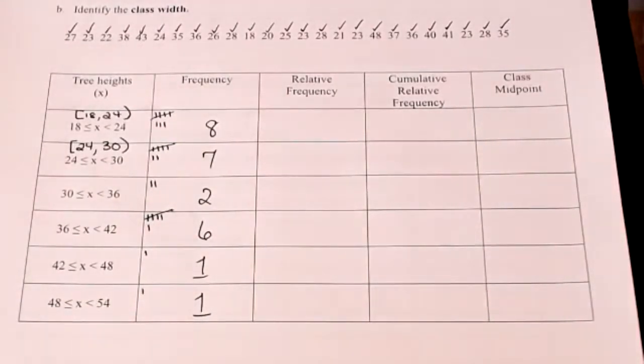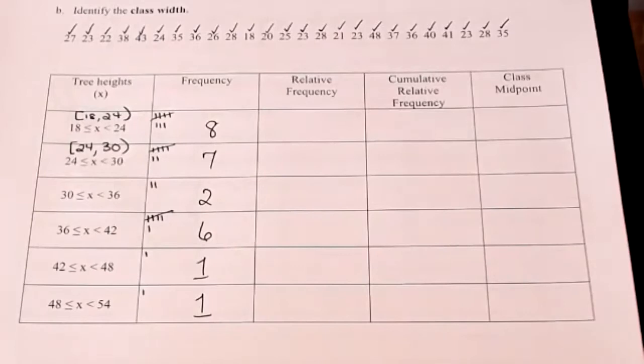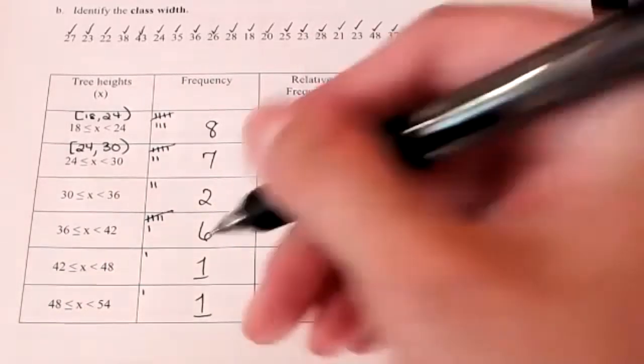Next, we want to write out our relative frequency. When you think relative frequency, I want you to think probability. What is the likelihood that you will pick a tree that falls in our first interval? Well, in order to do relative frequency, we have to know how many values we have in total. How many trees did we measure? The easiest way to do that is to check your frequency. 25. Perfect. So there's a total of 25.